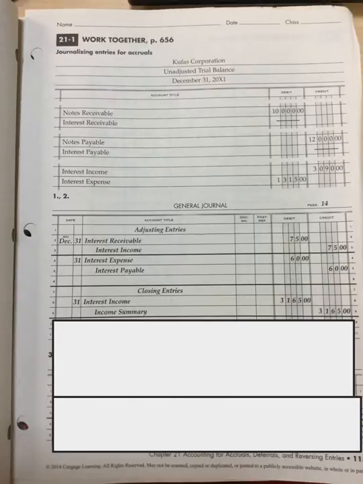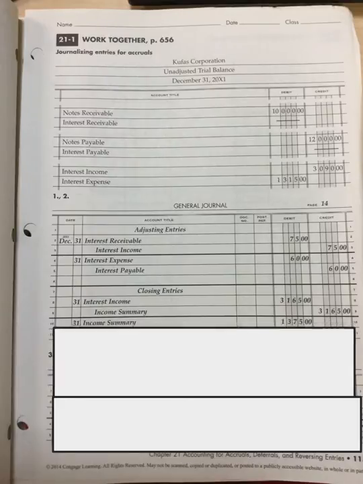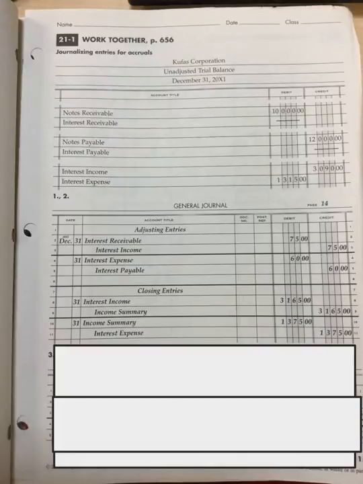Again, I want you to consider interest expense as a normal balance of a debit. We need it to equal 0. So what are we going to do? We are going to credit it. If we're going to credit interest expense, what are we going to debit? Hopefully you said income summary. All right, please go ahead, pause, so that you can record this entry.